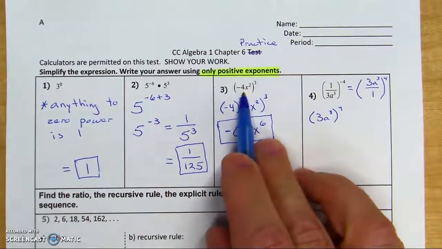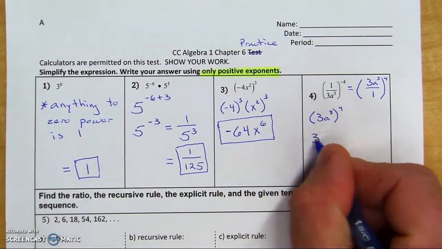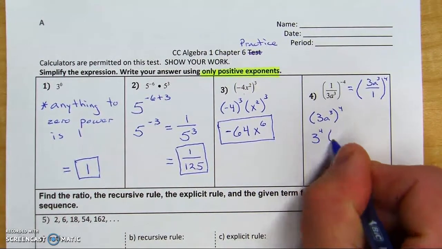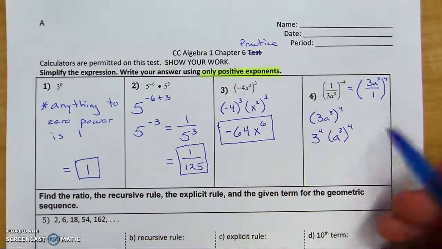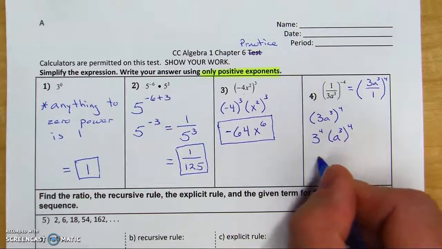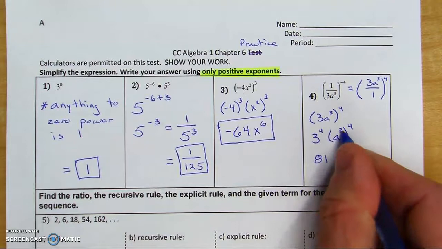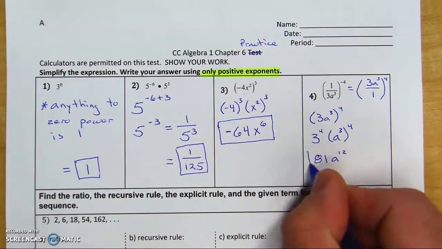And now it's a lot like this problem right here. So I'm going to write that as 3 to the 4th times a to the third times the 4th, or not times the 4th, raised to the 4th power. So this right here would be turning into an 81, and then we multiply these exponents, so that'd be to the 12th.